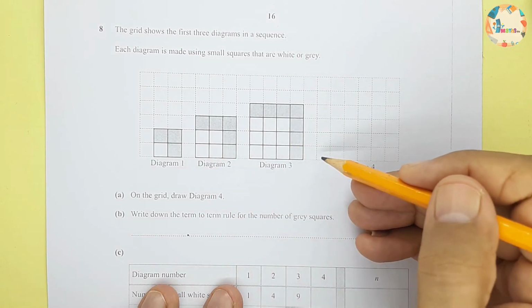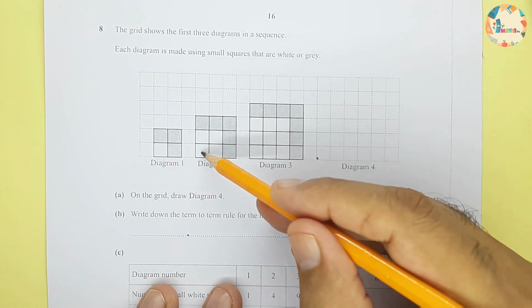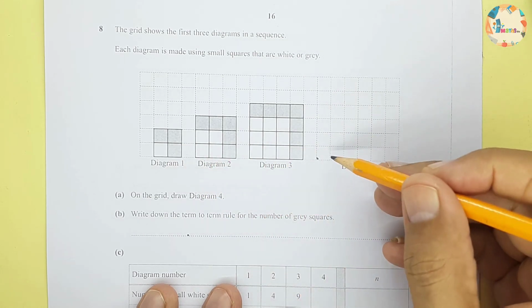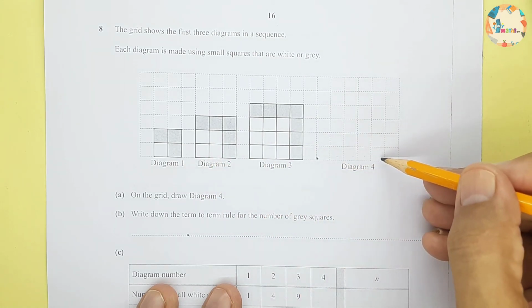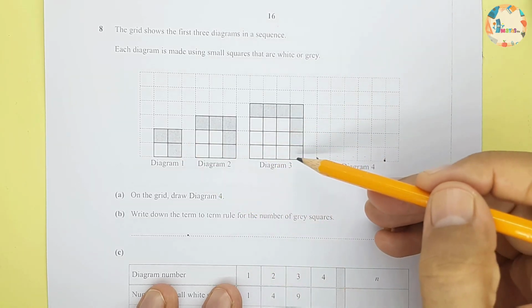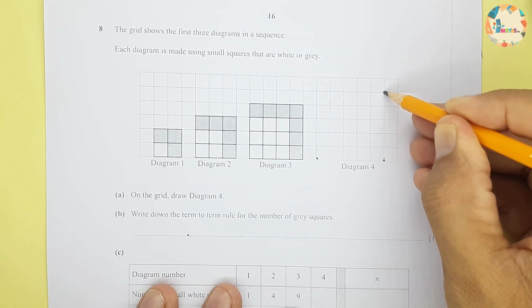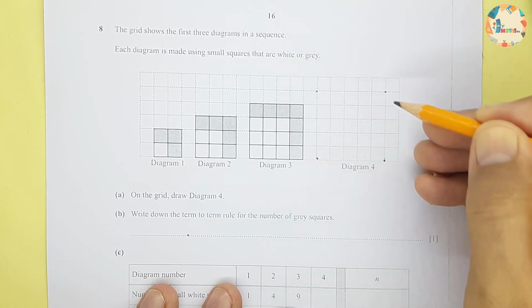Each diagram is having a 1 unit gap, so we'll have to start from here. Then this is 2 units, 3 units, 4 units, and this should be 5 units. Similarly this is 2, 3, 4, and this should be 1, 2, 3, 4 and 5 units over here. So it will be up to this one.